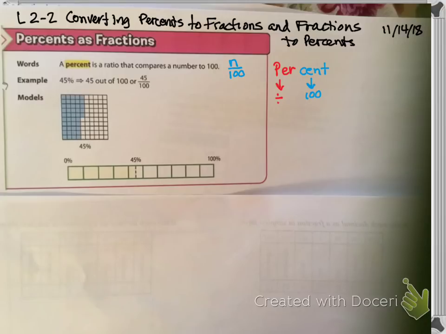And then a model, this is what we call a 10 by 10 grid. And a 10 by 10 grid has 100 little boxes. And what we're going to do is take and color as many boxes as our numerator tells us. So out of the 100 white boxes, we're going to color 45 of them to represent 45%.